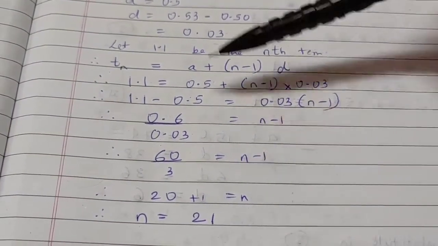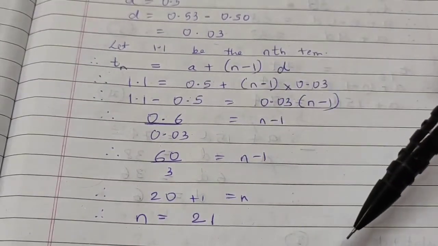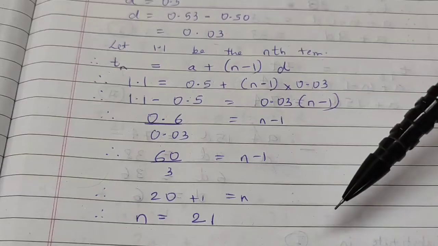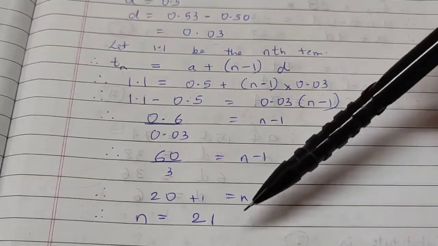That means 1.1 is the 21st term in the sequence. That means in this sequence, how many terms are there totally? 21.